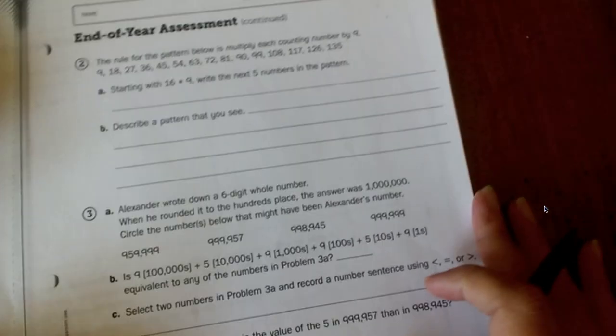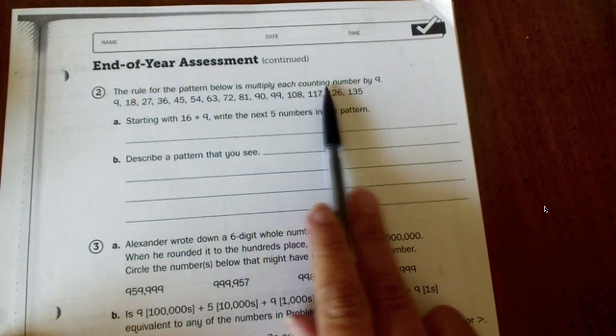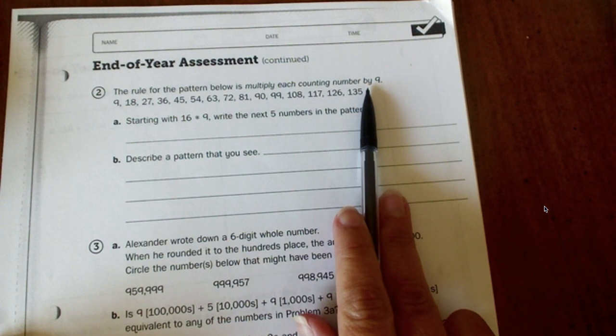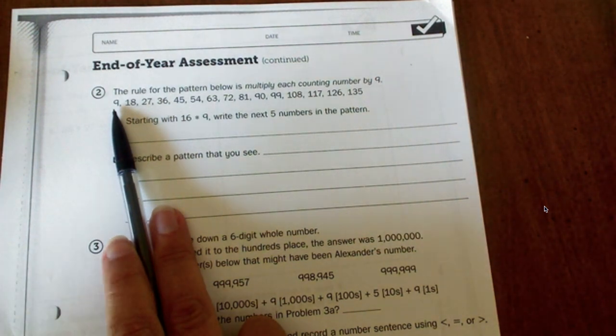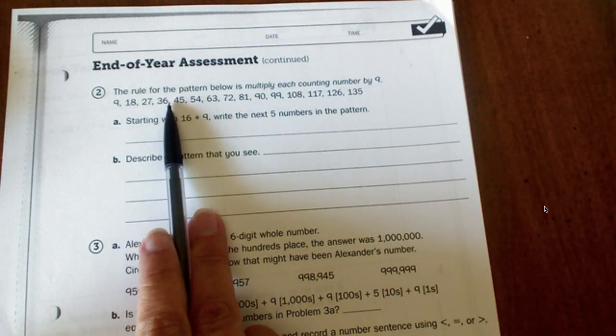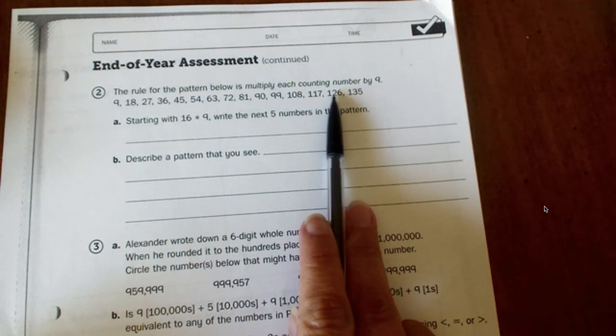Okay, so question 2, I think, should be pretty easy. The rule for the pattern below is multiply each counting number by 9. That is worded weirdly too. So 1, 2, 3, 4, 5 by 9. So this is 9 times 1, 9 times 2, 9 times 3, 9 times 4, 9 times 5, and so on, all the way through 9 times 15.